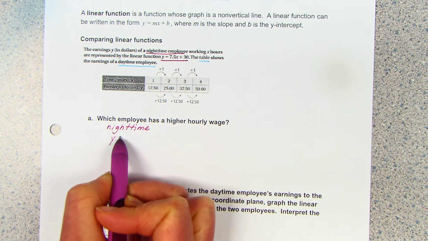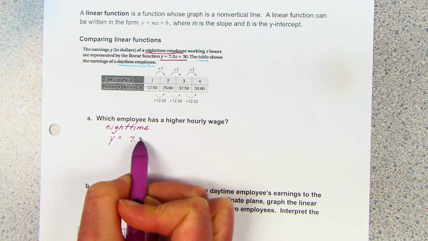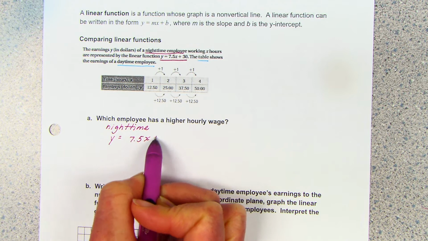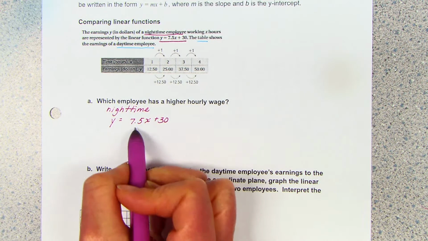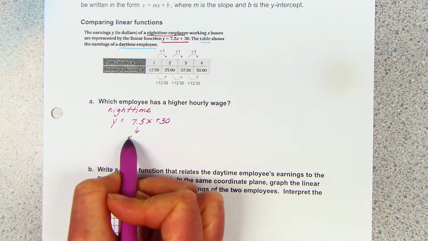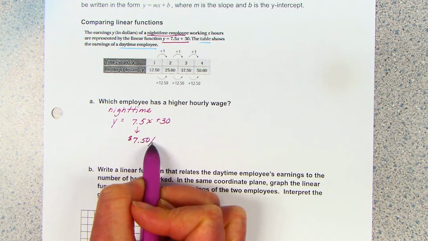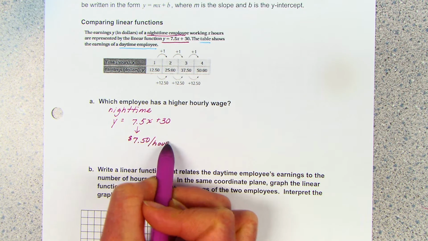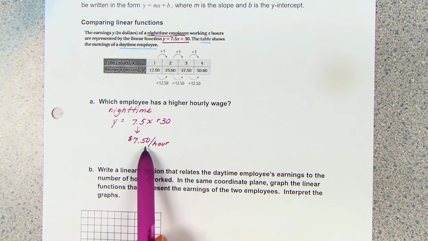And the equation of that function is y equals 7.5x plus 30. And you can see by this equation, here's the slope, that this employee is making $7.50 per hour. Notice the difference between when it is the slope, I can write it as 7.5. But when we're talking about money, then we need to be sure to put the 0 on and call it $7.50. 7.5 is not money.